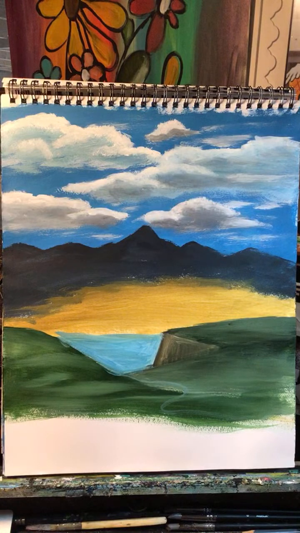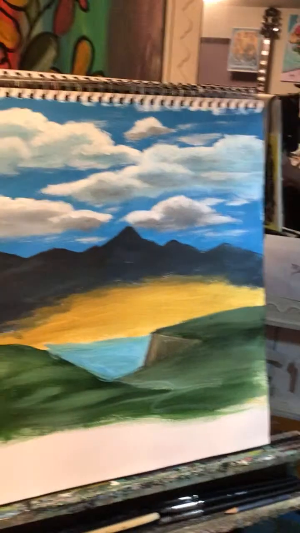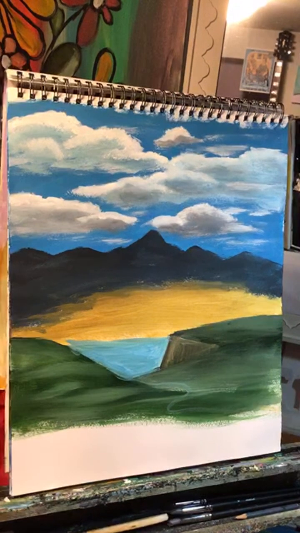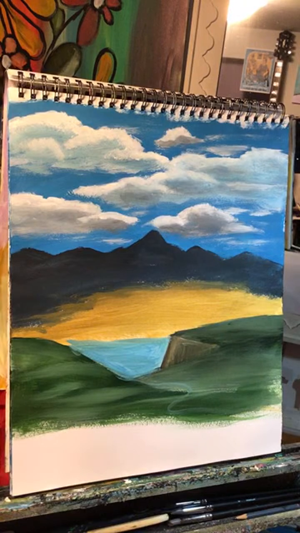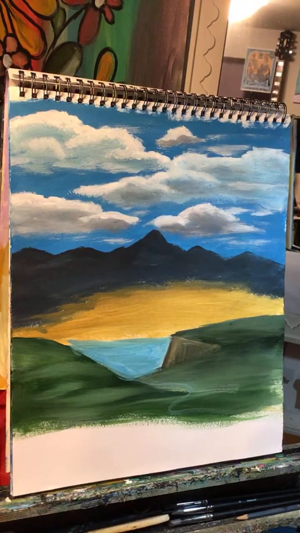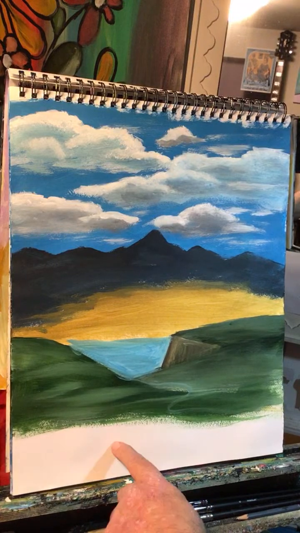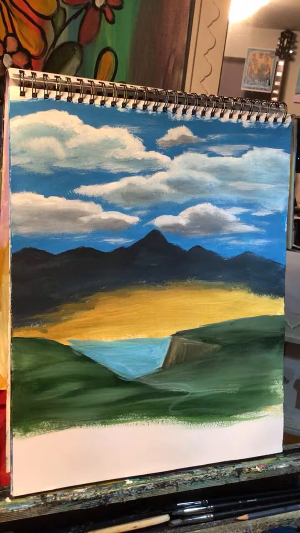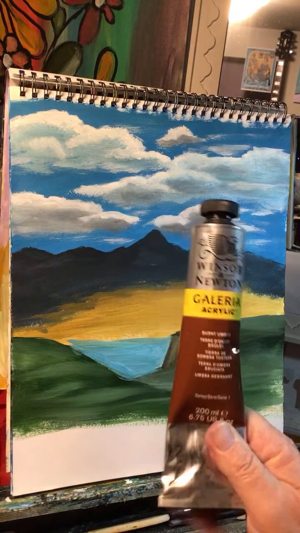All right, I'm going to do the mountains now. Mountains are fun. Let me just put brown down here. I don't know. I think I'm going to put rocks down here. So what I'll do, I need some burnt umber. I'm using Winsor Newton paint.